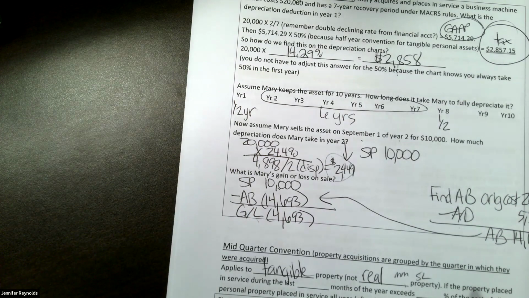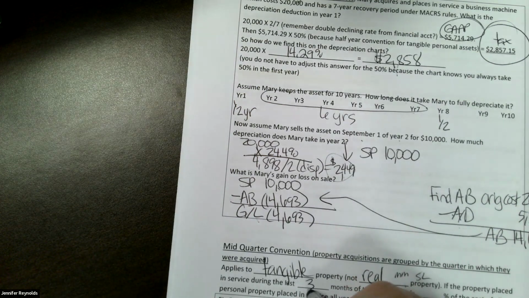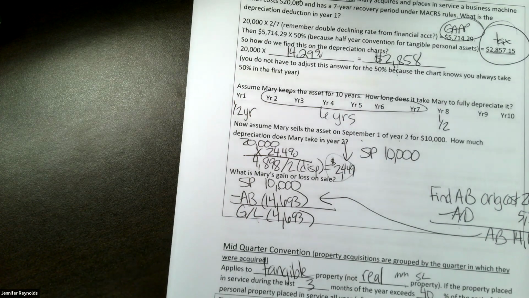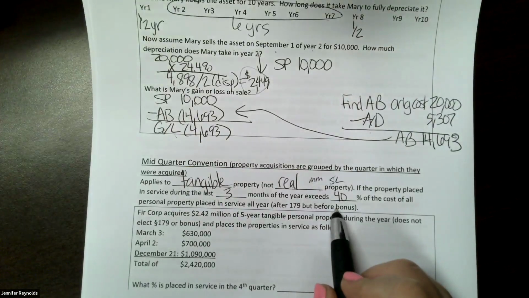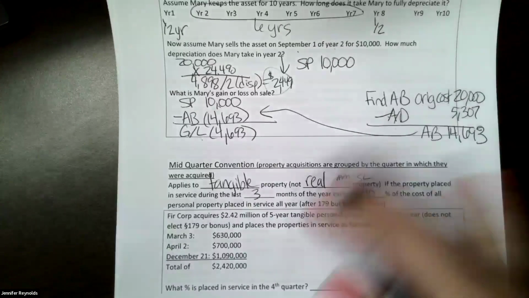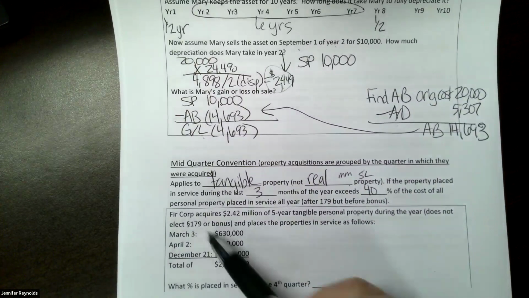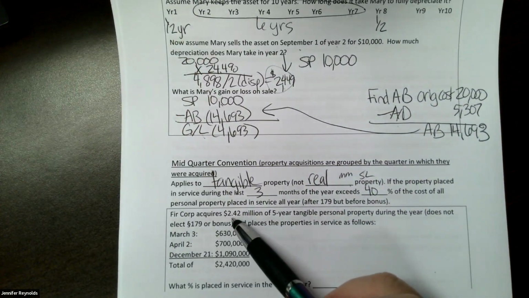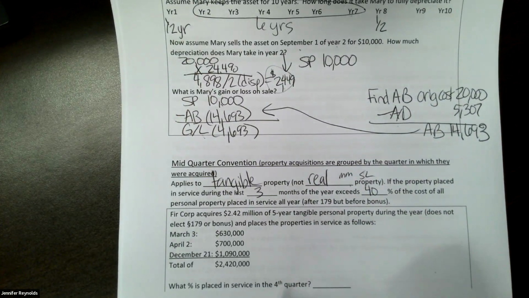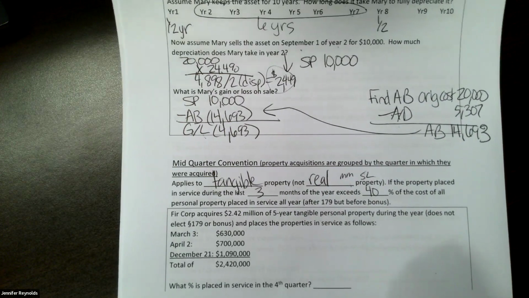All right. If the property that was placed into service during the last 3 months of the year exceeds 40% of the cost of all the property, but after 179 in bonus. What the heck is 179 in bonus? Well, hang tight. You'll learn about that in a minute. That's why we excluded it on this problem. So here's what happened. Fur Company acquires $2.42 million of 5-year tangible personal property during the year.